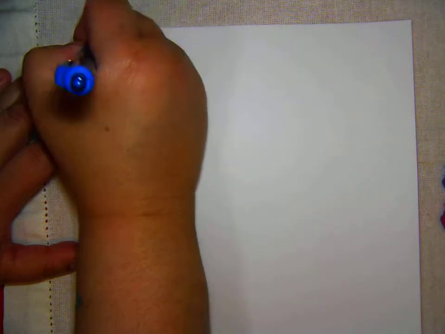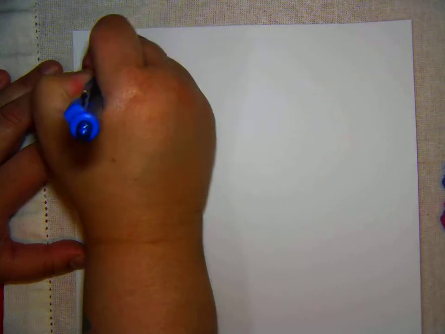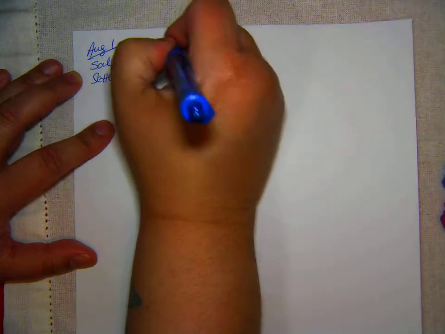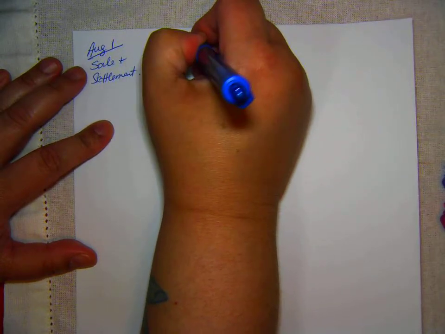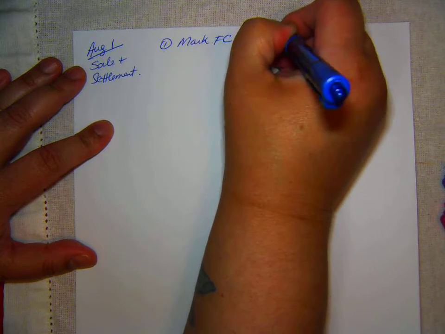So August 1st is the sale and settlement. So mark the forward contract to fair value.